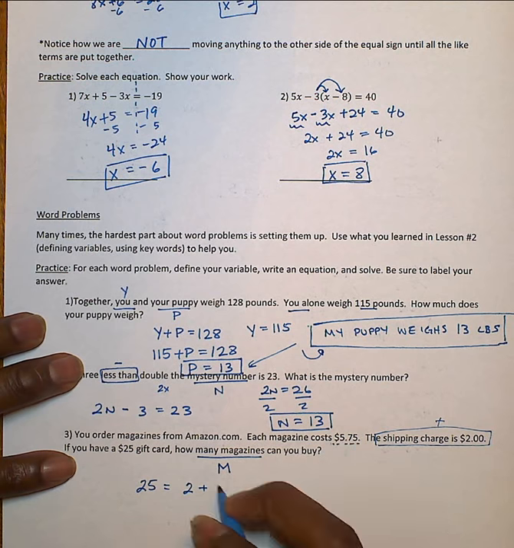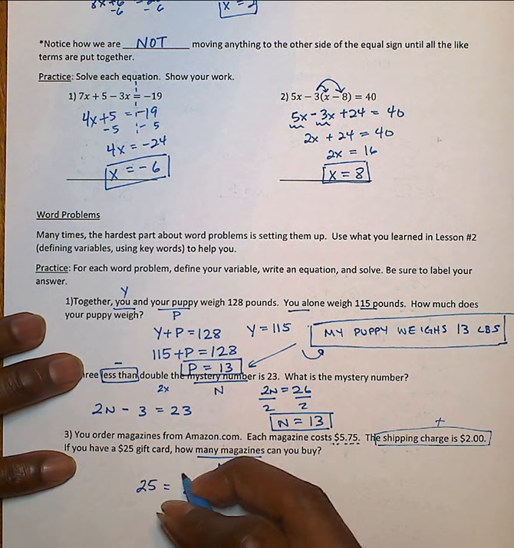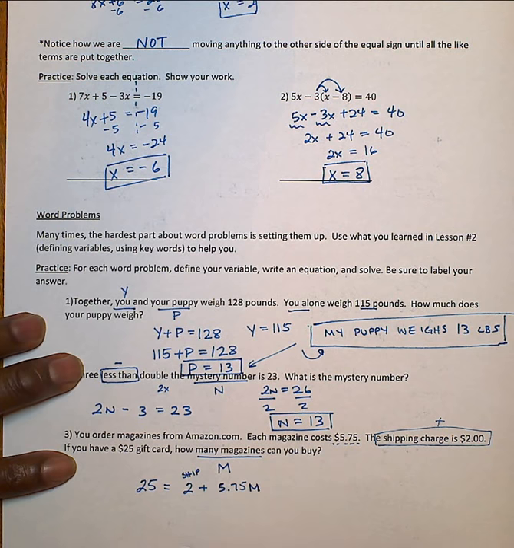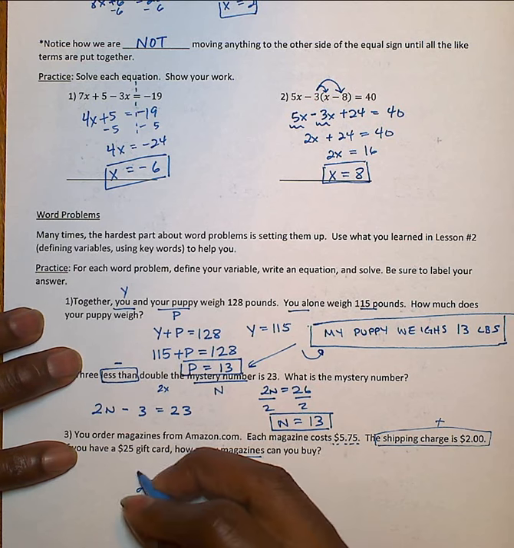So $2, which is the shipping cost, plus $5.75 is the cost for a magazine. We don't know how many we can buy, so I'm going to say $5.75 times magazines. And now that's our equation. Shipping plus $5.75 per magazine equals 25. Okay, because that's as much as we're going to do off this gift card.